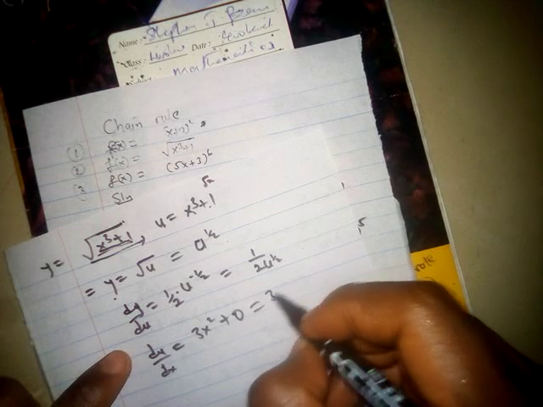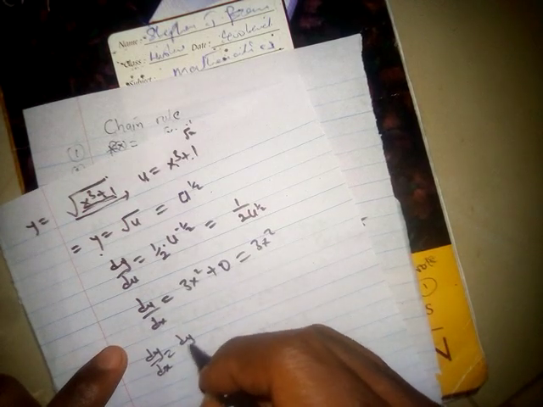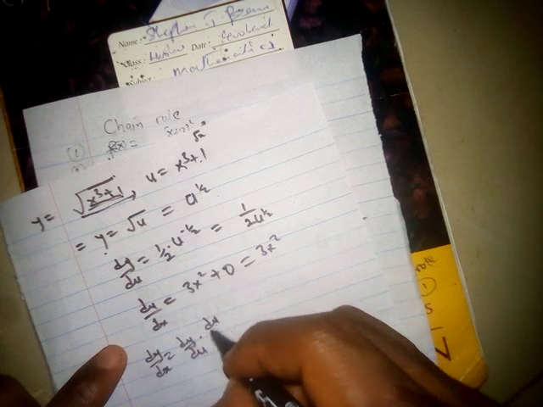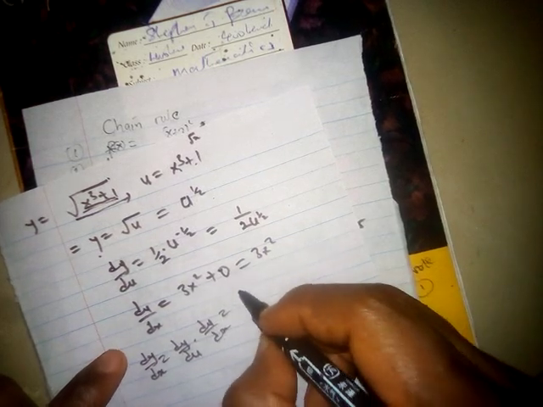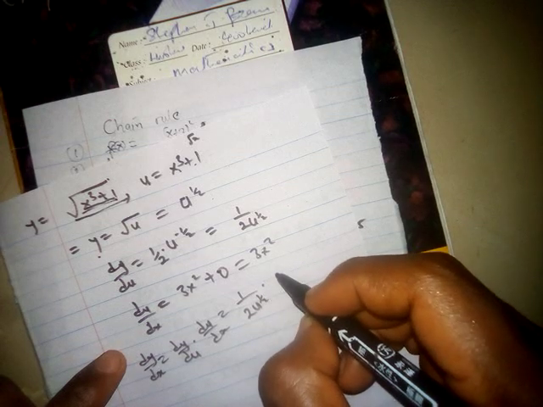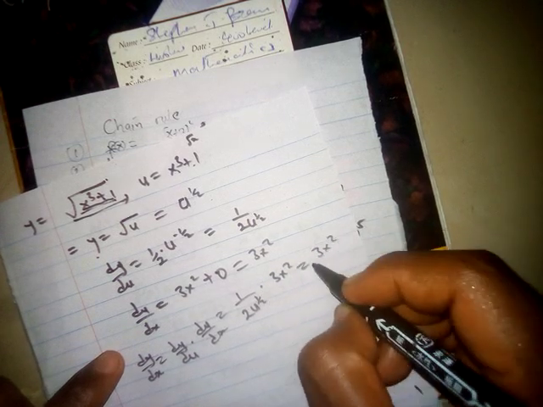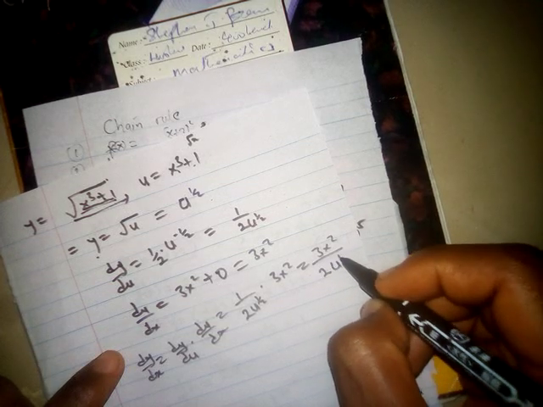So du/dx is 3x squared. Now our dy/dx is dy/du times du/dx, so this is 1 over 2u raised to the power of half times 3x squared. This is 3x squared all over 2u raised to the power of half.